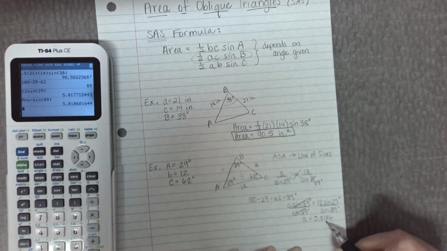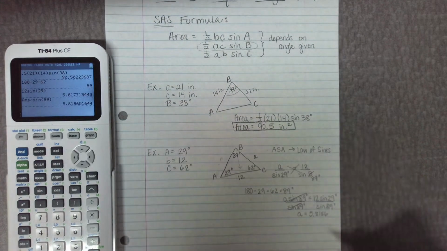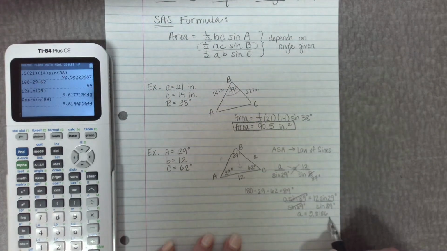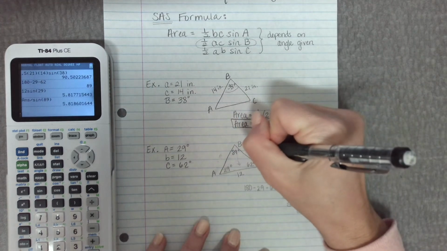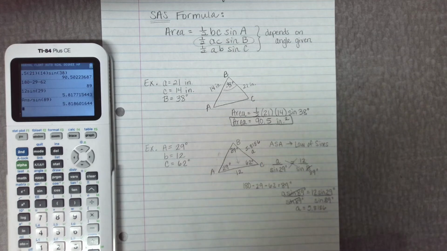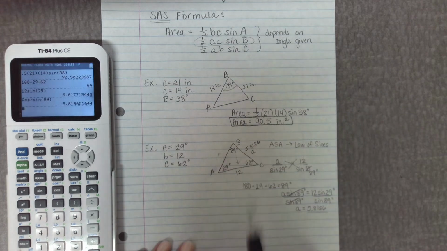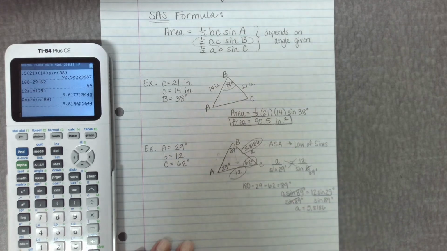Because this is not a final answer, and this is just something that I'm going to use to get my final answer, I need to keep all 4 decimal places in it. So I'm going to use the entire 5.8186 in my problem.